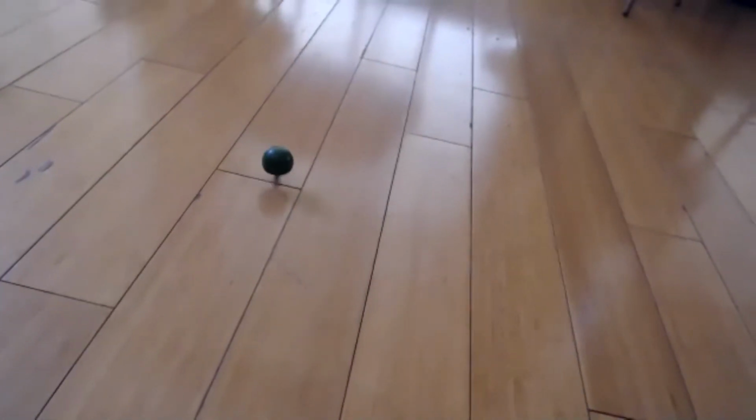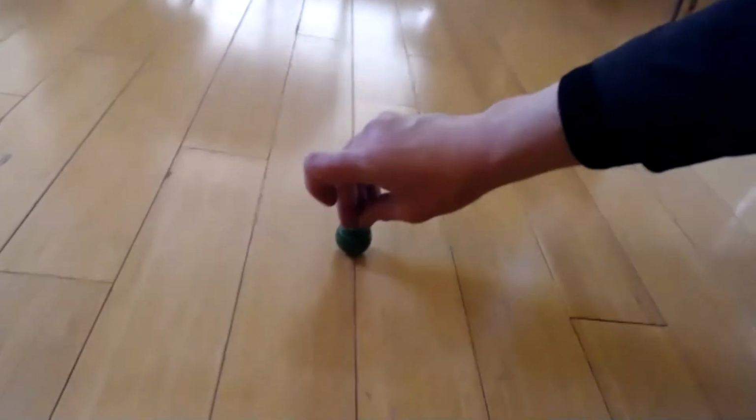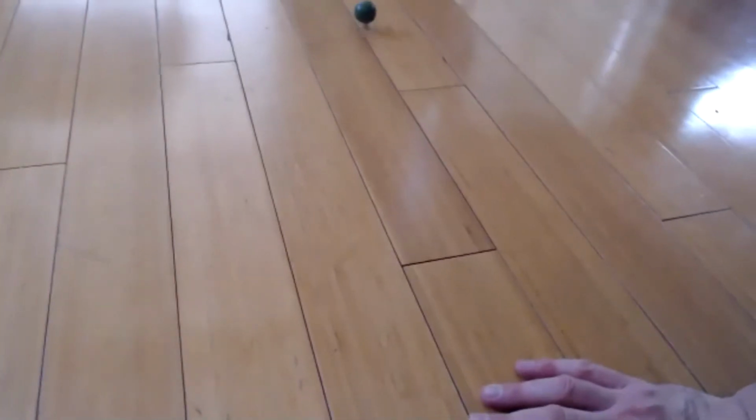So we're going to give it some spin, okay? And after a few seconds, it spontaneously flips. This is one of the cool things about a tippy top, after it rotates a bit, it just spontaneously does a little flip. People have often used this as a symbolic model of the spin flip of atoms.